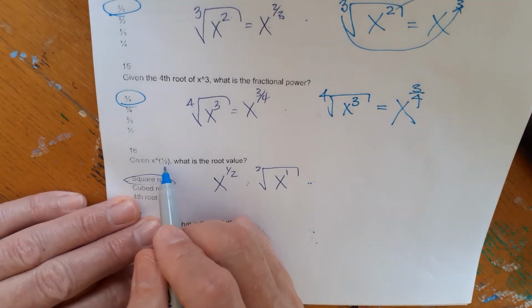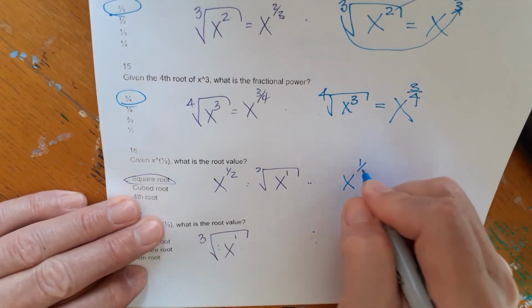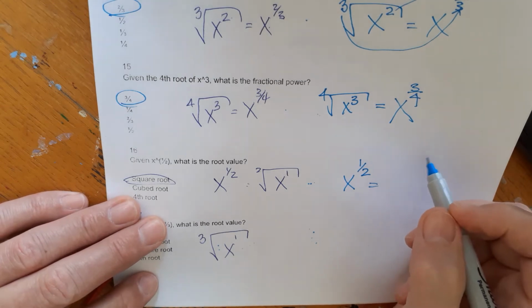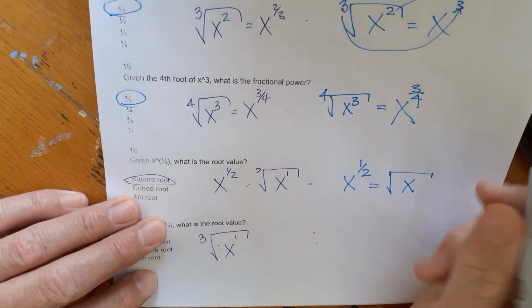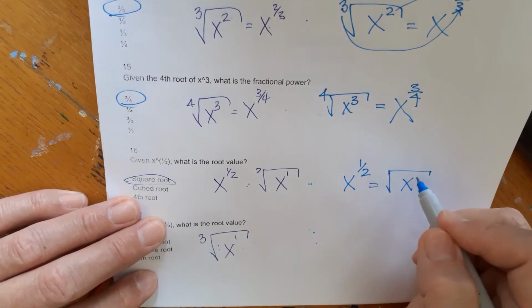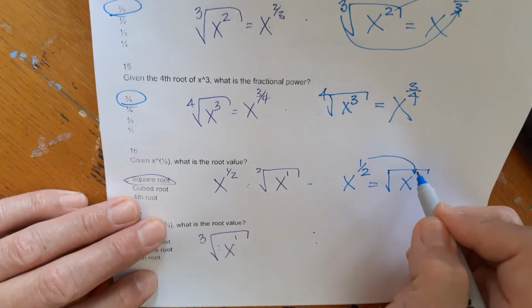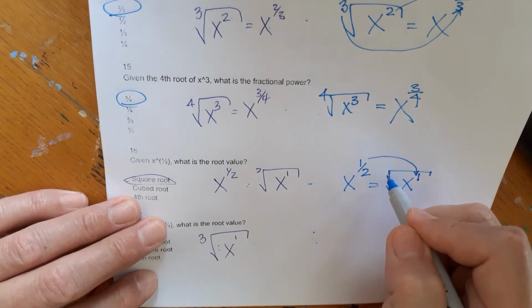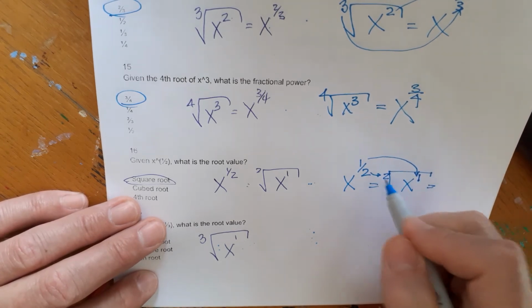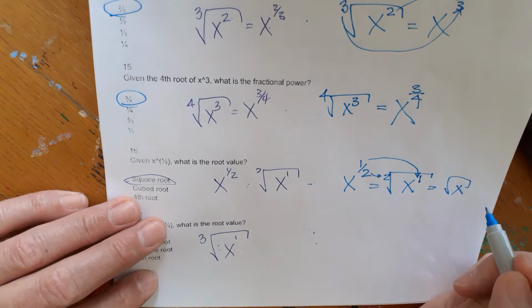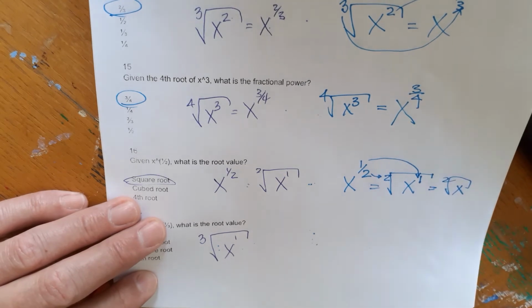Given x to the 1/2, what is the root value? Now we're going to reverse it. So let's first write x to the 1/2. Now, we know that we can write this in a root setup, where here's a root. There's an x under it. This top one goes on the power. So just reverse what we did before. The power was the numerator, so now the numerator is the power. And the denominator was the root value, so the 2 comes here. We don't show it when it's 1 and 2, those are the default. This is the square root of x. So they say, what's the root value? Square root, or 2.